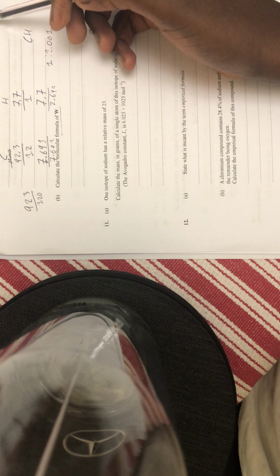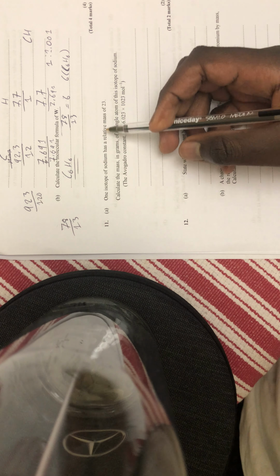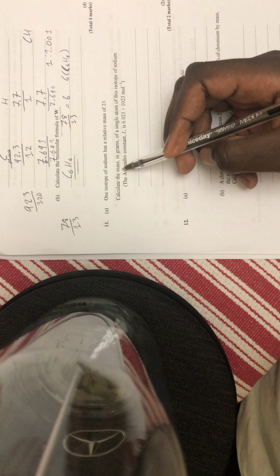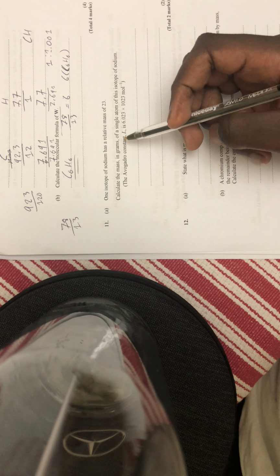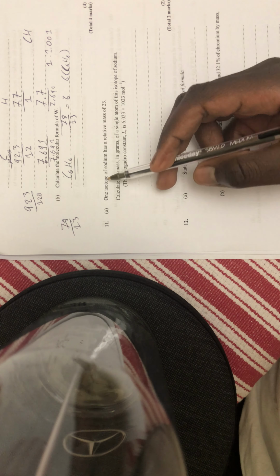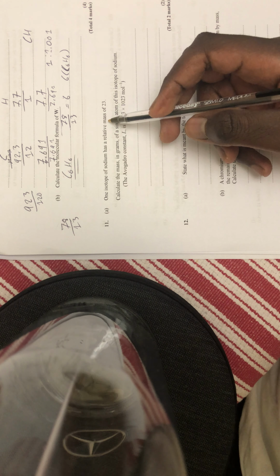So yeah. One isotope of sodium has a relative mass of 23. Calculate the mass in grams of a single atom of this isotope of sodium. So one isotope of this has a relative mass of 23. Calculate the mass in grams of a single atom of it. So you should just divide it, I'm pretty certain.